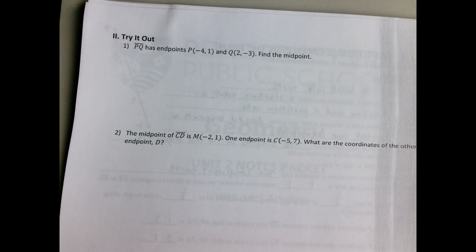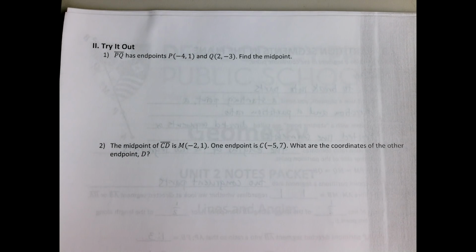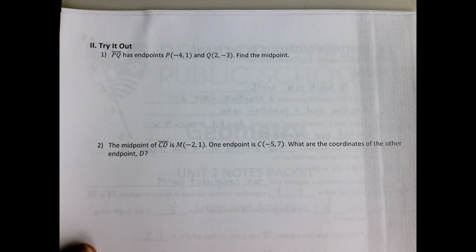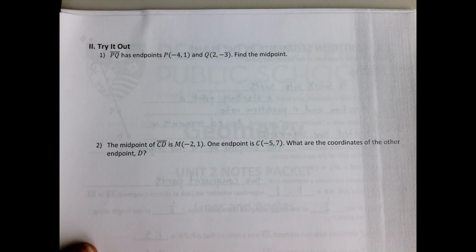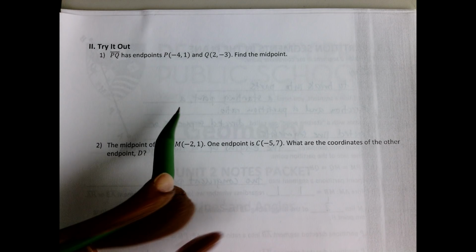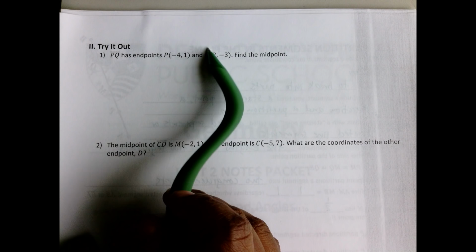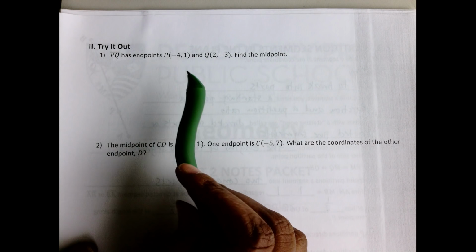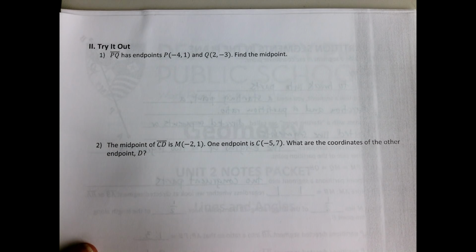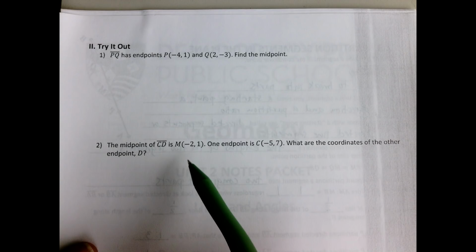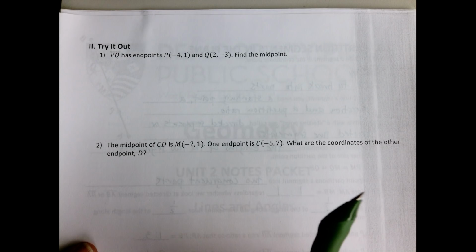Okay. So here is your try it out. For this try it out, you're being asked to find the midpoint. Sorry, I'm rushing ahead. I want you to go ahead and do this try it out. In the first one you're given the endpoints. Find the midpoint. It's in the second one where you're given the midpoint and you need to find the endpoint. So I'm going to help you here with the setup, okay?